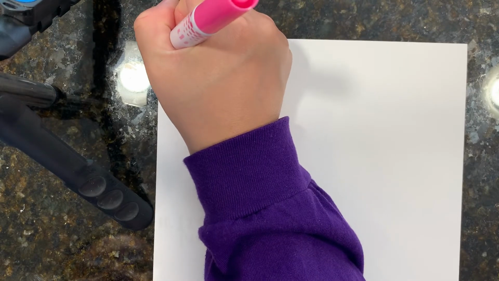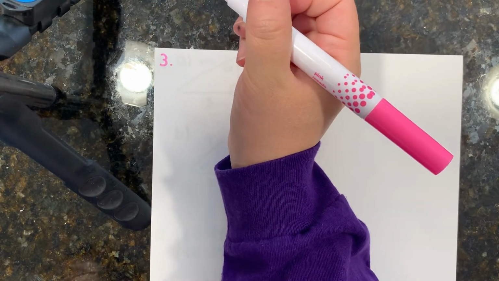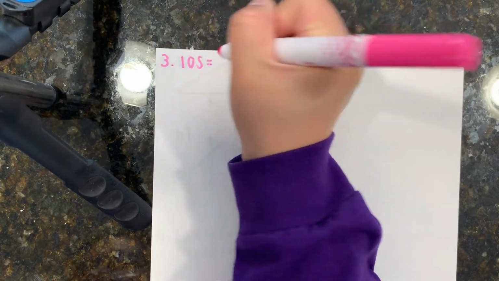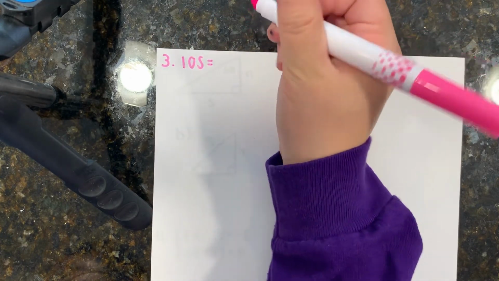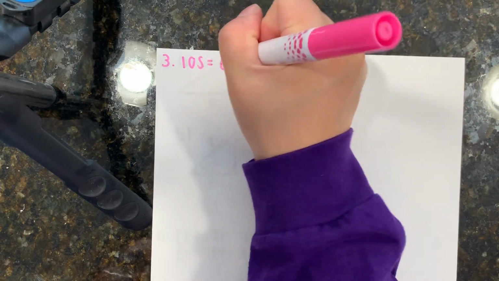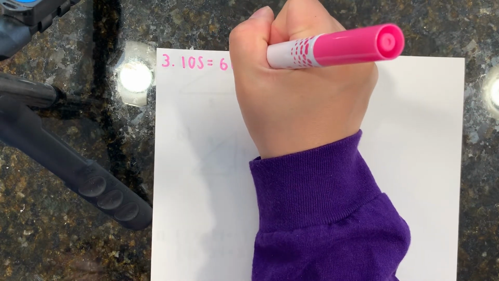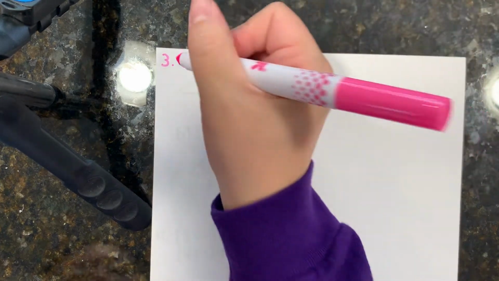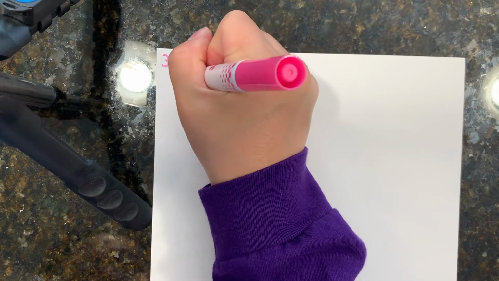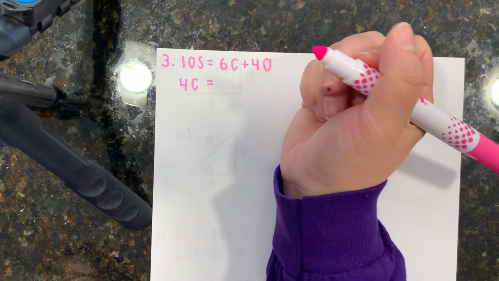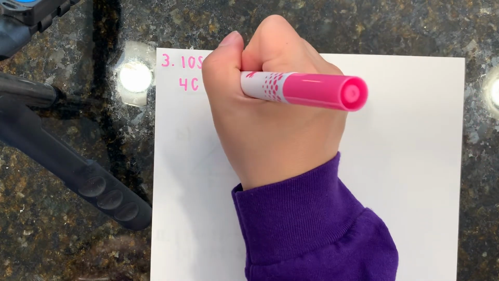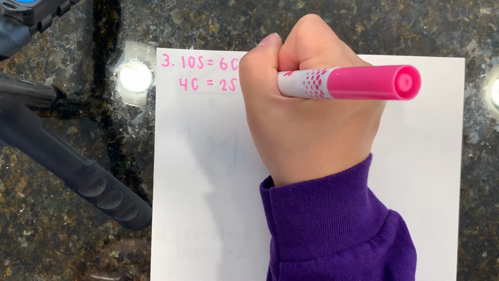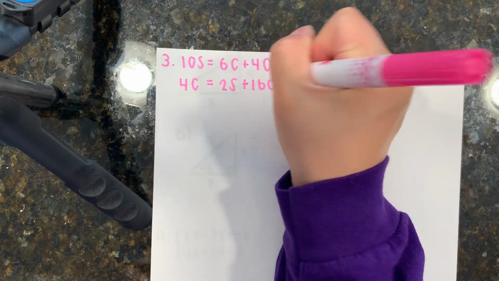So for number 3, I have 10 times the number of sparklers, so 10s, exceeded 6 times the number of coruscated, so 6c, by 40. Then it says 4 times the number of coruscated, so 4c, exceeded twice the number that sparkled, so 2s, by only 160.